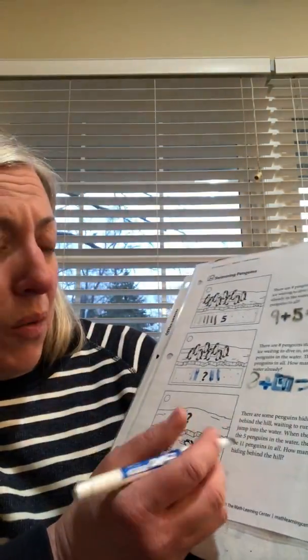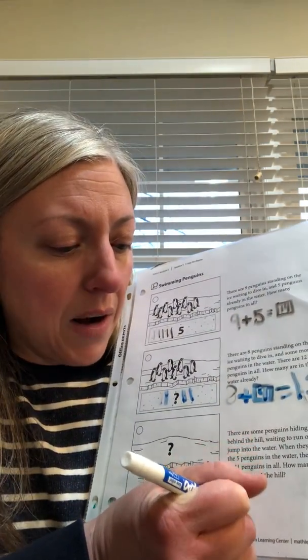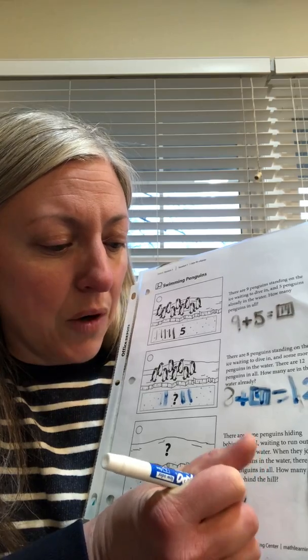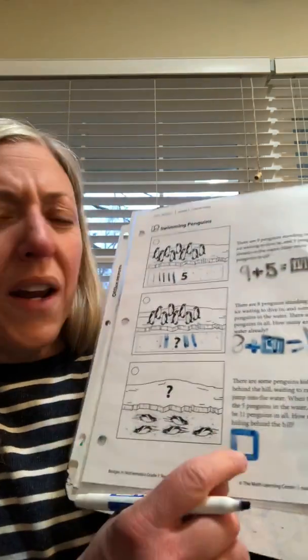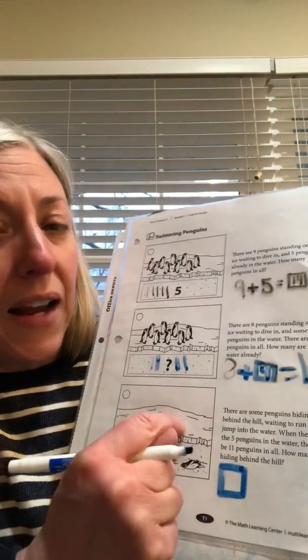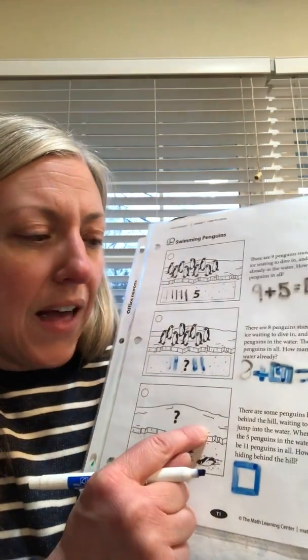So that's the number we're starting with. We don't know the starting number yet. So we're going to go ahead and write a box because that's the missing number we're going to try to figure out. We know that box means some are hiding. We don't know yet, but we're going to figure that out.